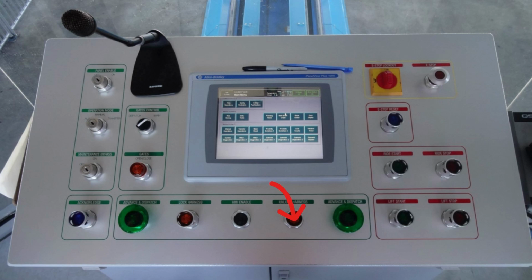This is the unlock harnesses button. It basically does what it says it does. It unlocks the restraints so that the riders can get out. This is the lock harnesses button. When the riders are in their seats and the restraint is up, this will lock them and they will pull them down and it will be secure. This is the HMI enable button. This enables the touchscreen up above to be a touchscreen. If they need to press something on it, they have to press this button first to activate it.